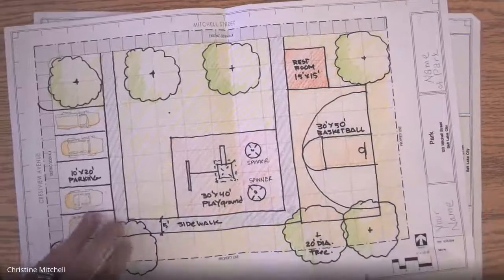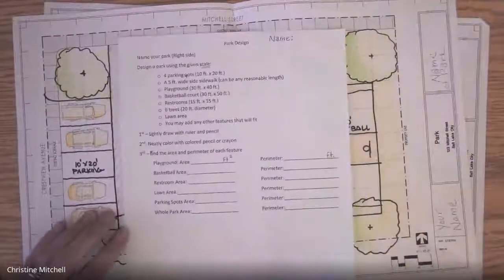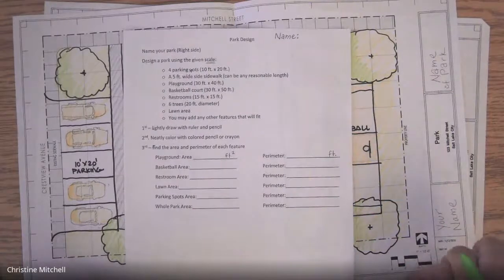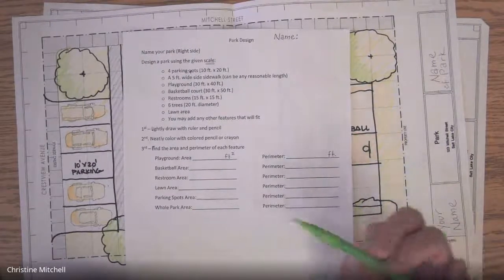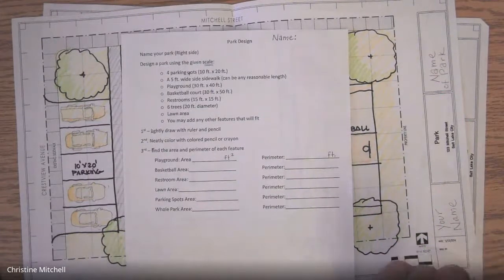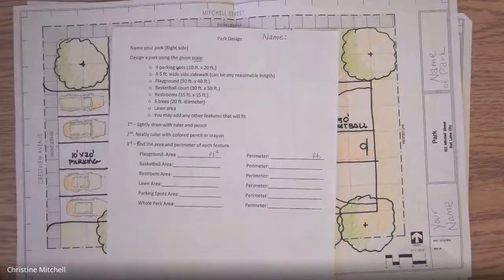Now, be creative. You can add other things if you want, like a swimming pool or a splash pad or a skate park. Think about, if you were designing this park, what would you want? Okay, now this is the fun part.